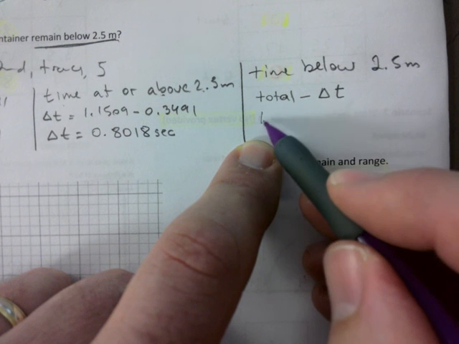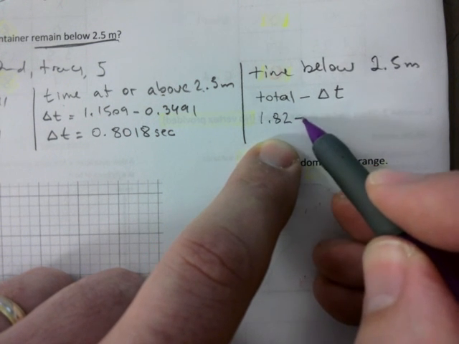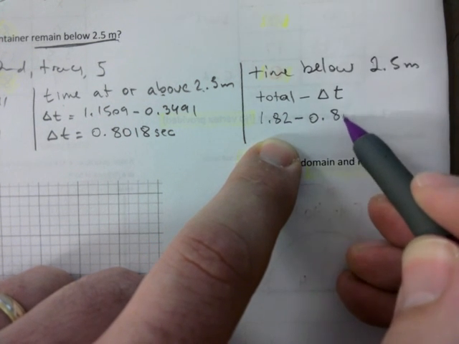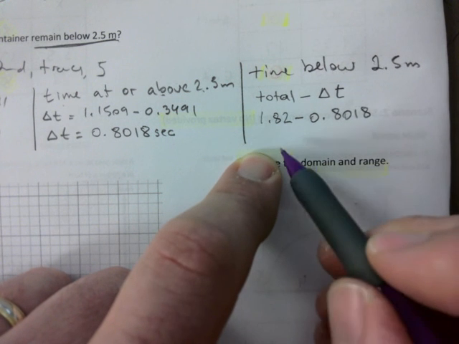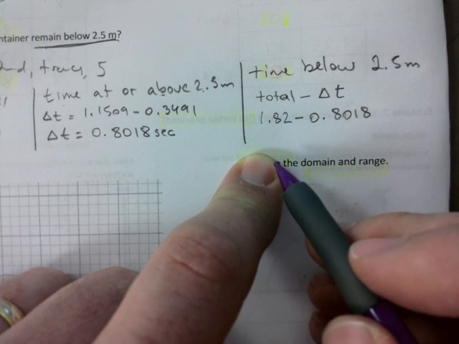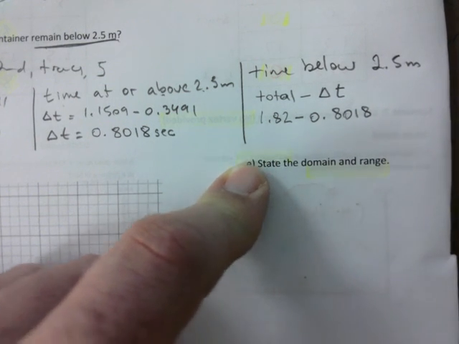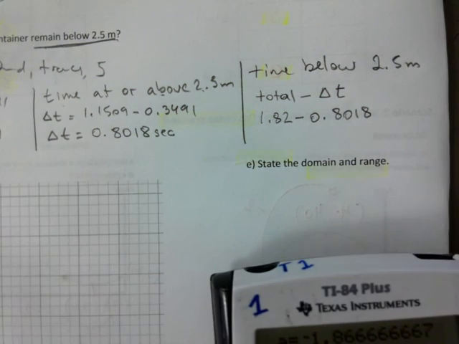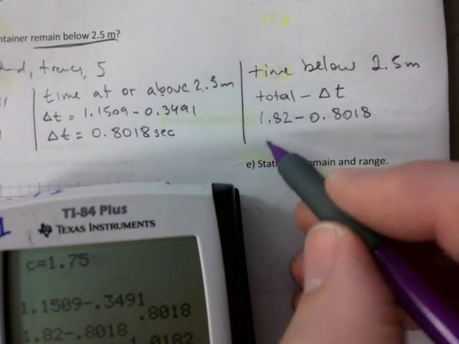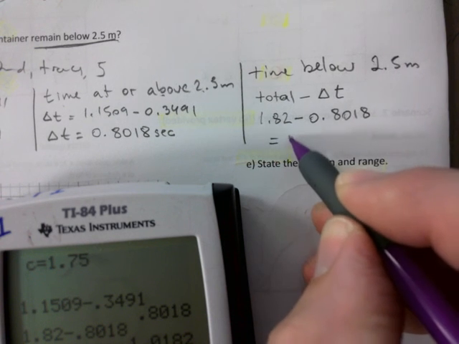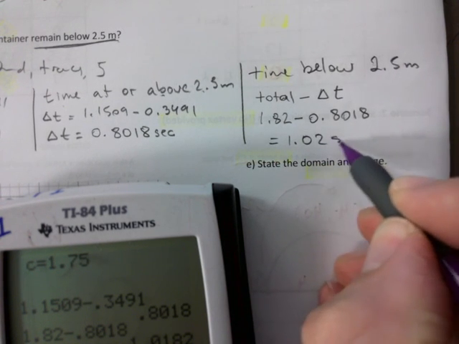So it would be 1.82 minus 0.8018. It's somewhat of a rare question, so if you're a bit scared, don't let it scare you. Okay? It's not that bad. So I'm going to go 1.82 minus 0.8018. And so that's 1.02 seconds.